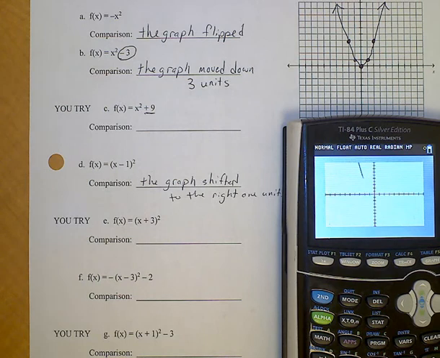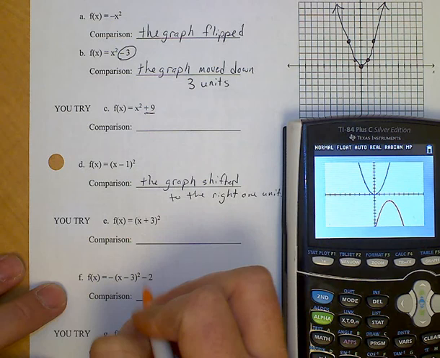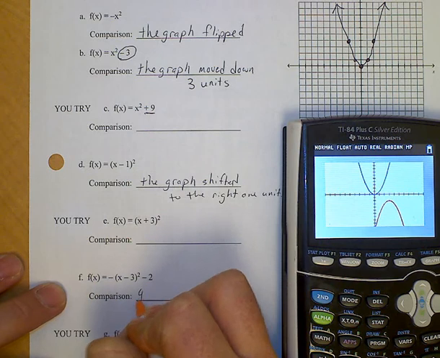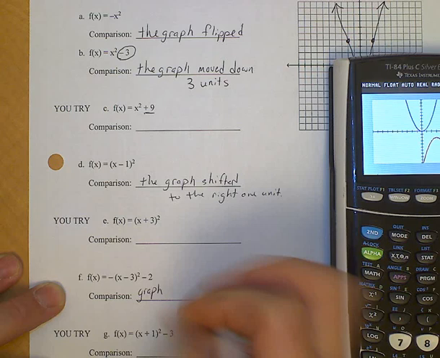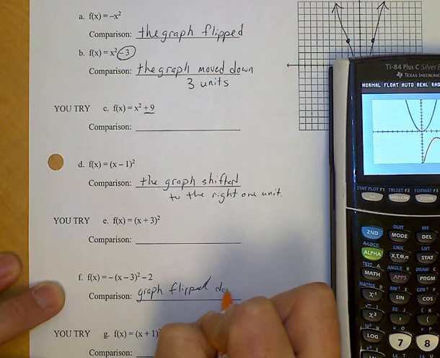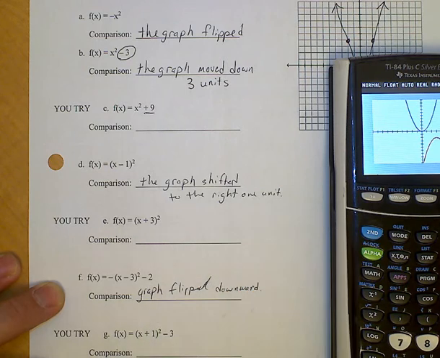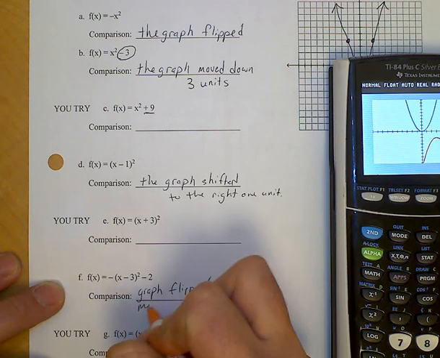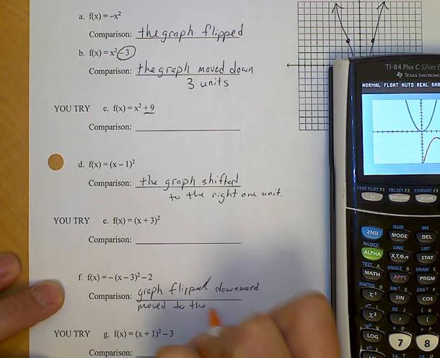Okay, so I'll graph my parent function so I can look at it. Okay, and then I'm going to graph the second one. It flipped down, so I'm going to write that. What happened? It flipped downward. Okay, what else happened? It moved to the right 1, 2, 3 units. Moved to the right 3 units.